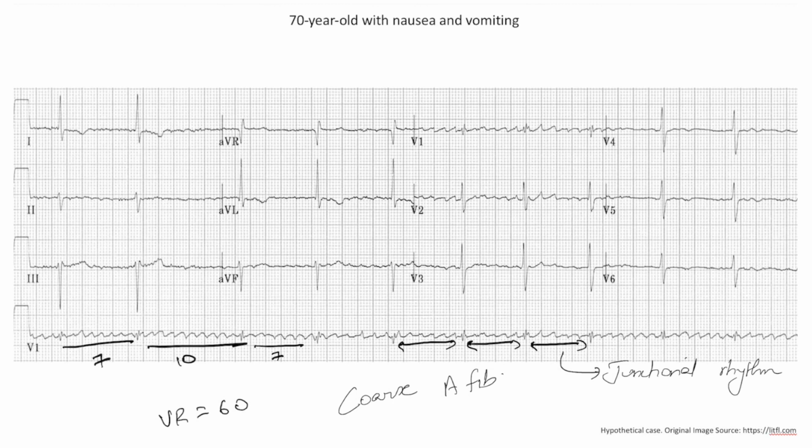Now, when you see a person showing both signs of increased automaticity in the heart, as evidenced by the coarse atrial fibrillation, and also a conduction block. So, in this person, for instance, the beats from the atria aren't getting conducted, and there is a junctional rhythm. You would want to think about digoxin as a potential cause, especially given the person's presenting with nausea and vomiting. Digoxin is a fairly likely cause.